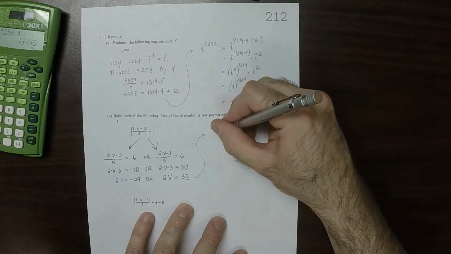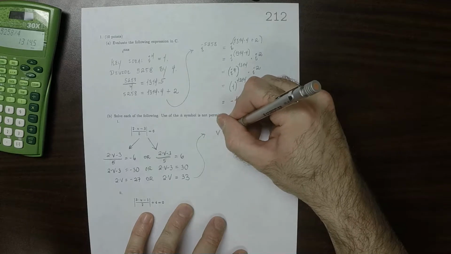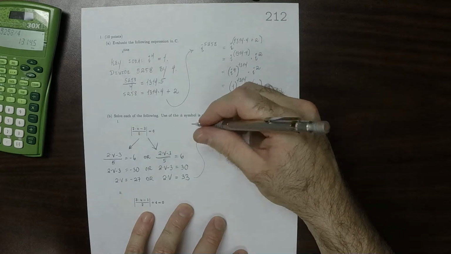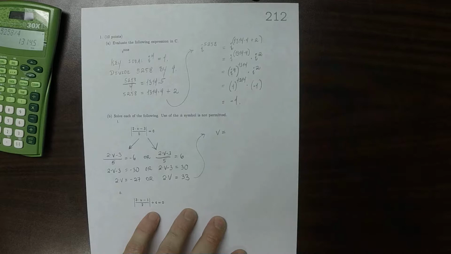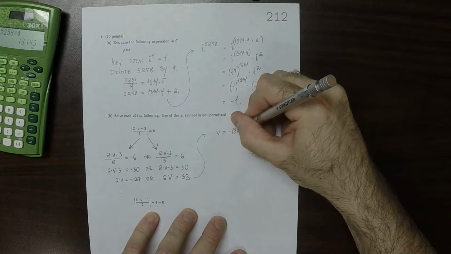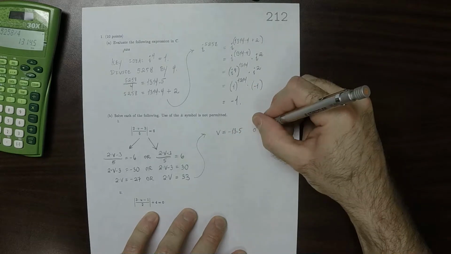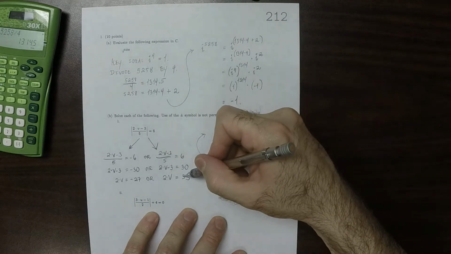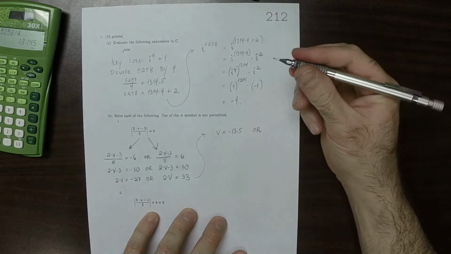So in the first case, maybe v is negative 27 over 2, so that would be what? 13 and a half, so negative 13 and a half, or 33 over 2, so that'd be 16 and a half.